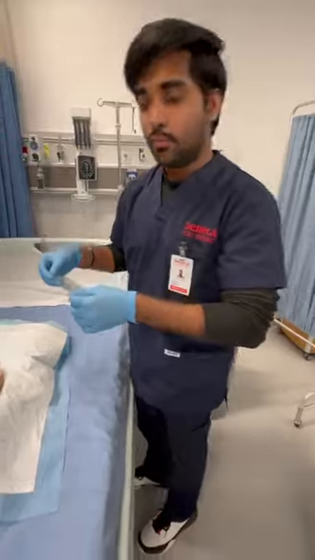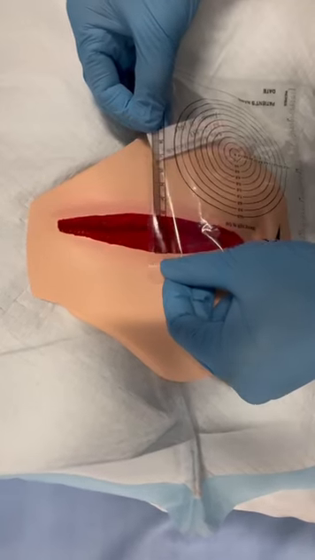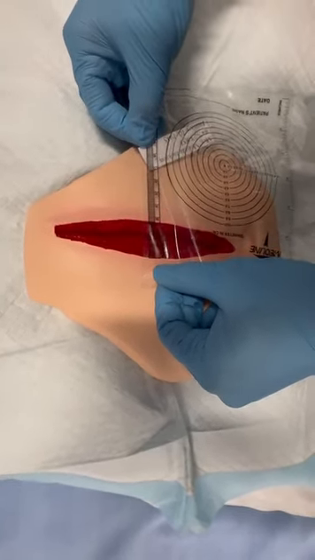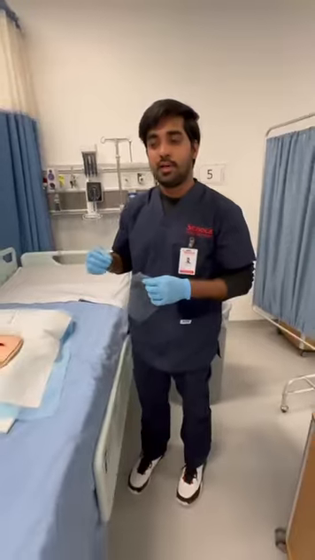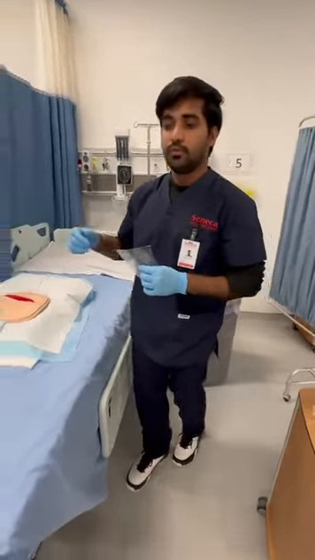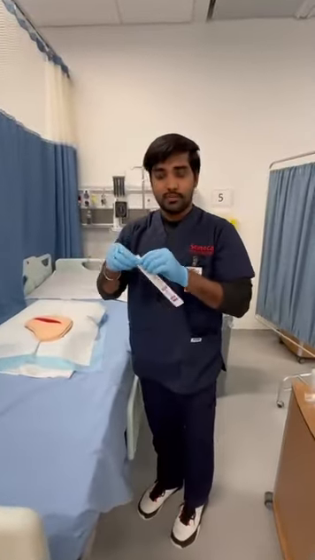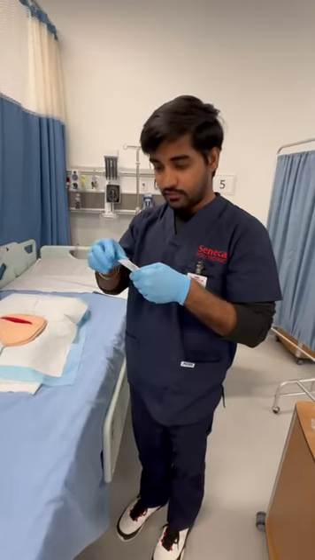Now let's do the width. You have to take the longest width, the longest distance you have for the width. That will be around 2.8 centimeters. Now we need to assess the depth of the wound. We will use the wooden tip to assess the depth. Let's just open it for now.